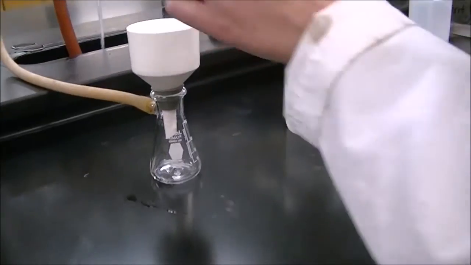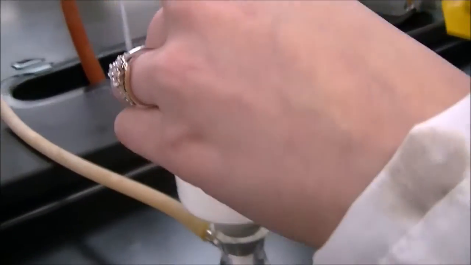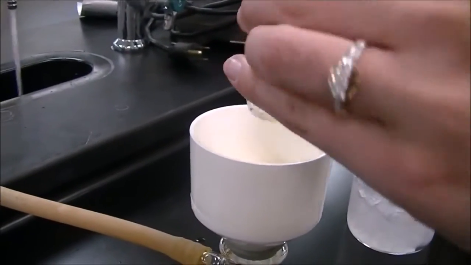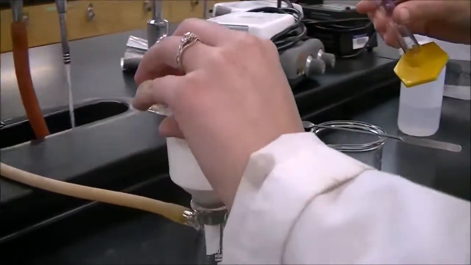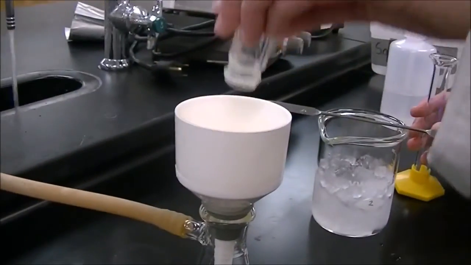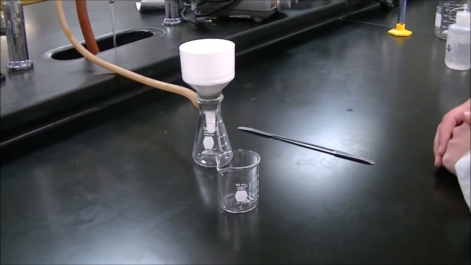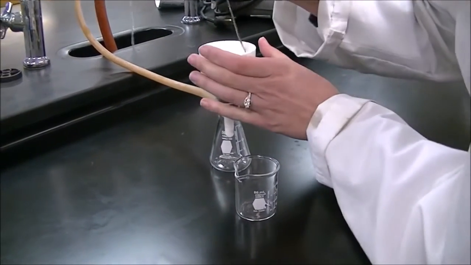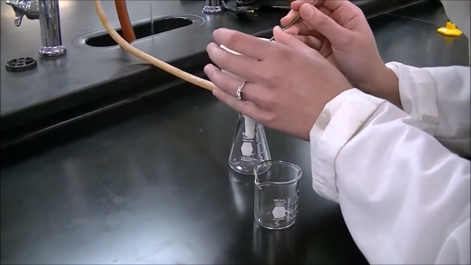Rinse the empty conical vial with 1/2 milliliter of hexane and add it to the filter. Rinse the conical vial with hexane 2 more times. After rinsing 3 times with hexane, remove the filter and transfer the solid product to a small beaker.